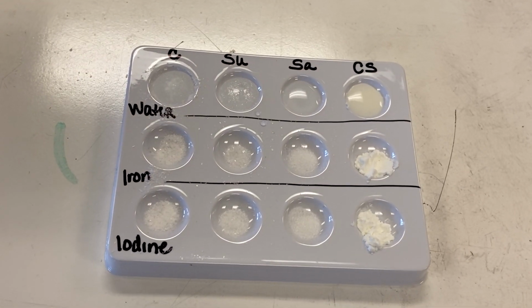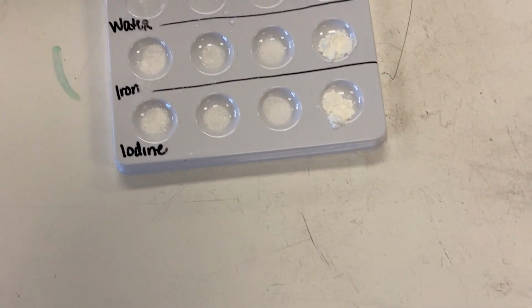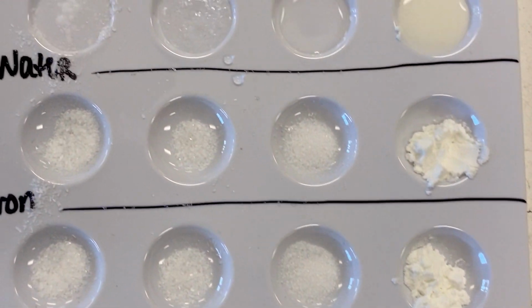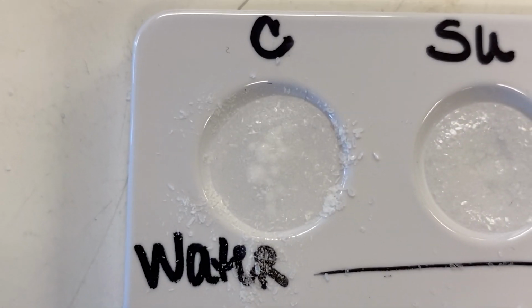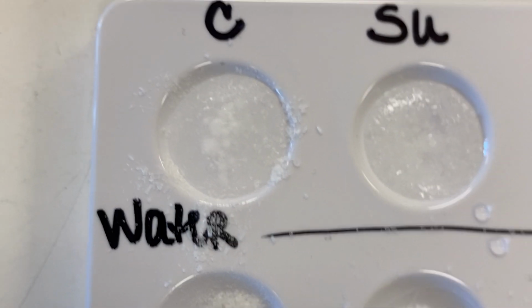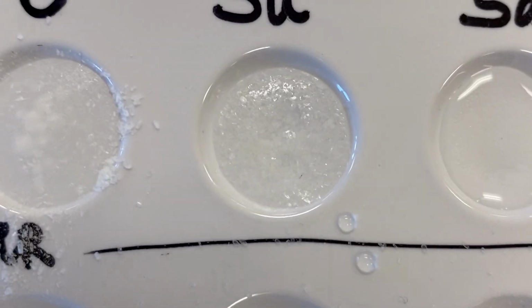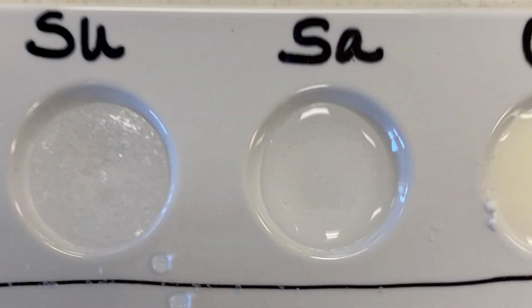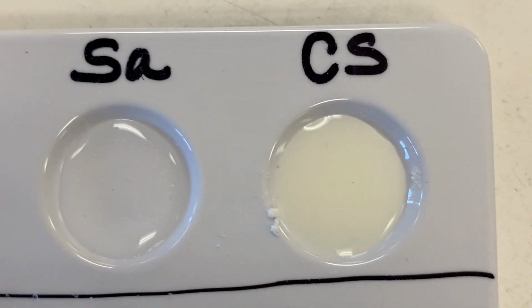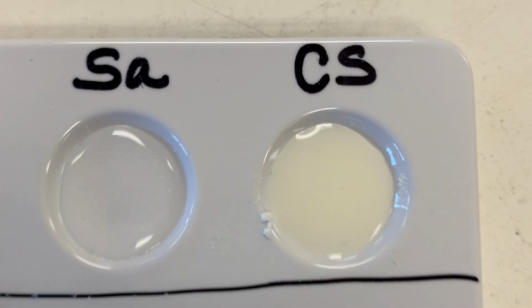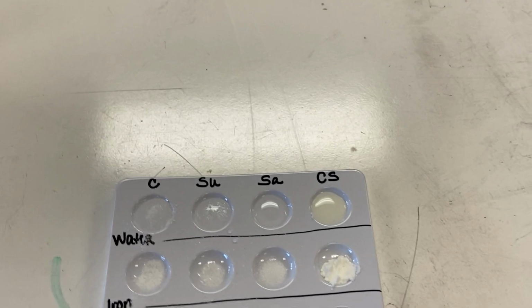So let's see how I can get you guys to see close up what we have here. So there's the control with the water. There's the sugar with the water. There's the salt. And there's the cornstarch. All right, so now, next steps.